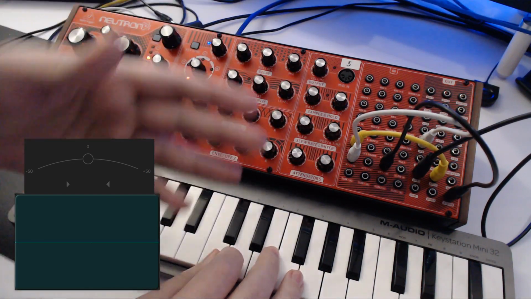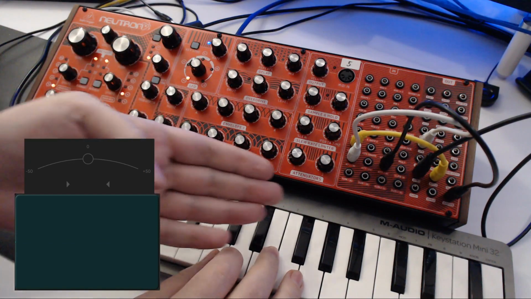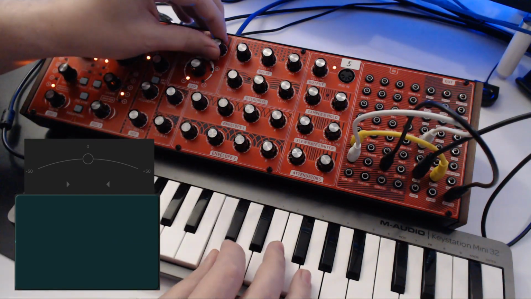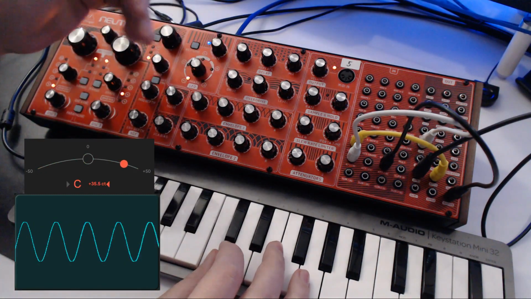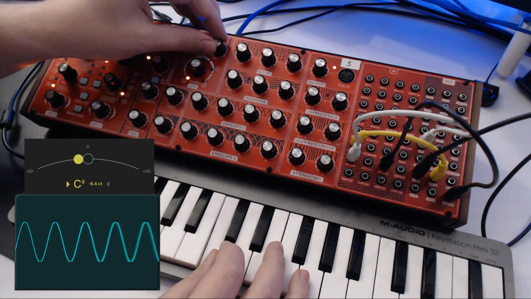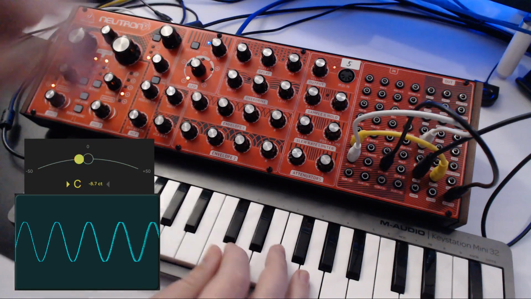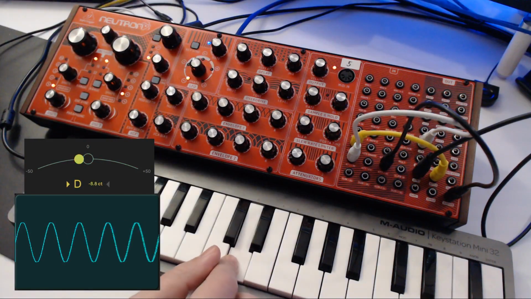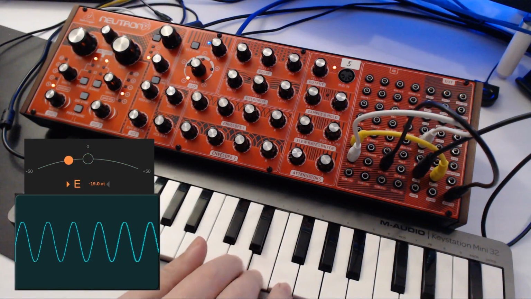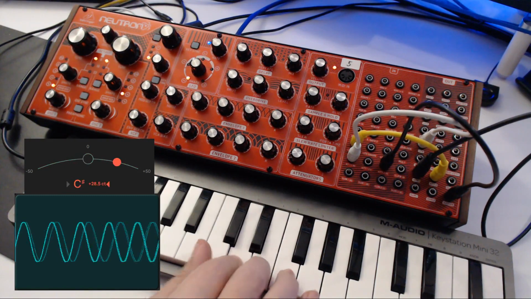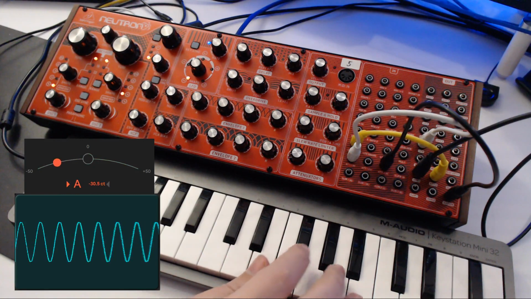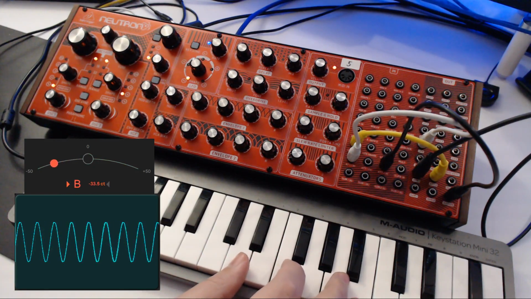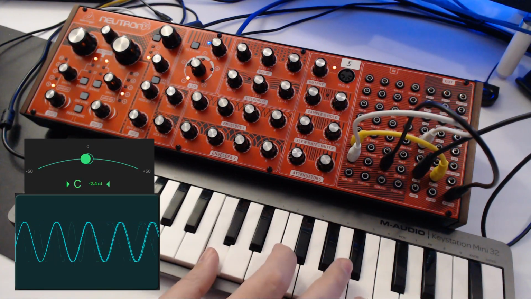Since it's now all the way down, I have to increase the rate again. Okay, we are at the C here, close. Okay, and now the next note is a D. It will be okay for like 1 octave at most.